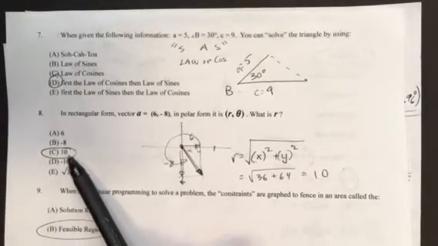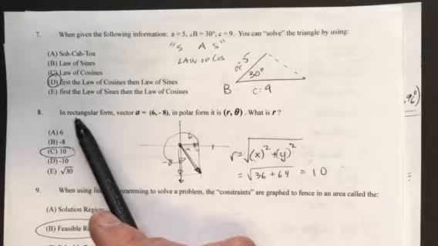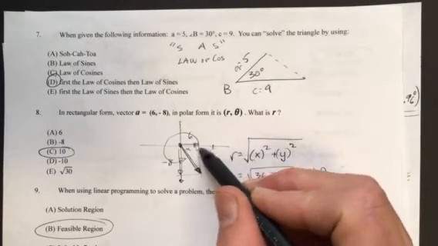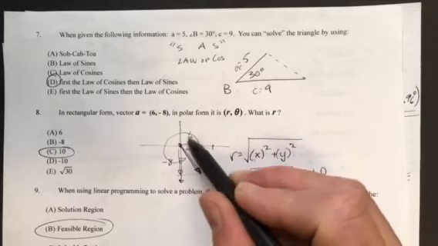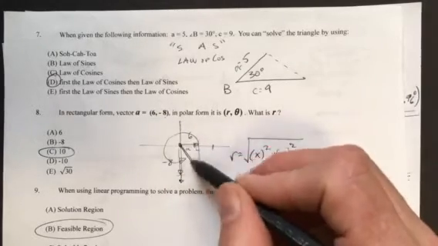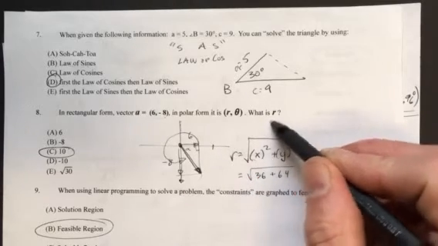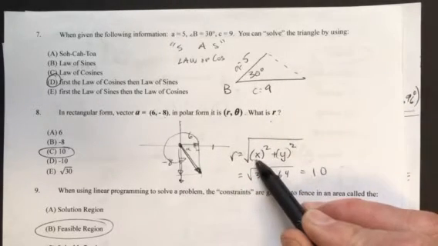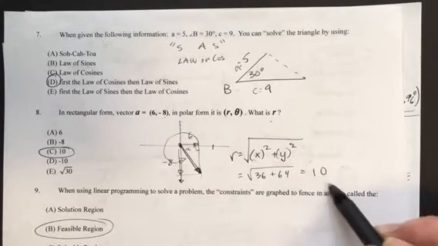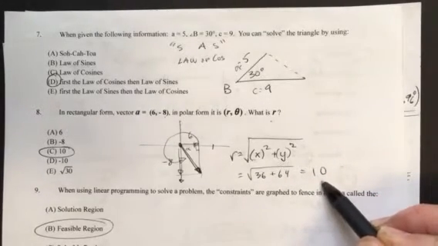8 is going to be regular rectangular form. That's when we take a vector and we think about it being over and down, and that's the coordinates there in rectangular form. So how long is the actual vector? It's just the Pythagorean theorem applied to this. Square 6, square -8, add it all up, square root it, and you get 10. That's the answer for 8.